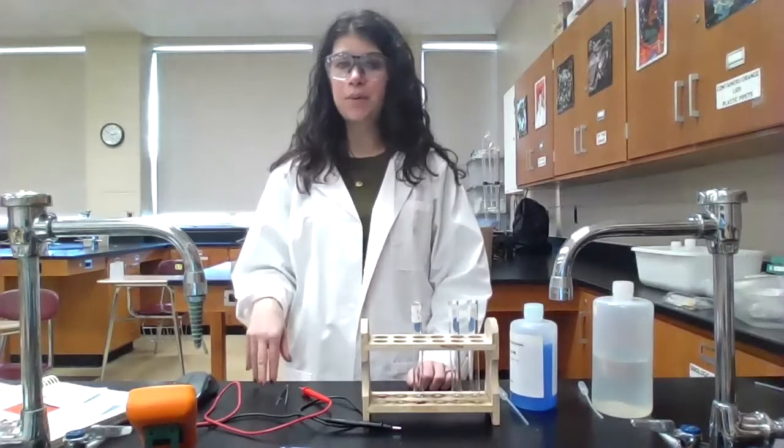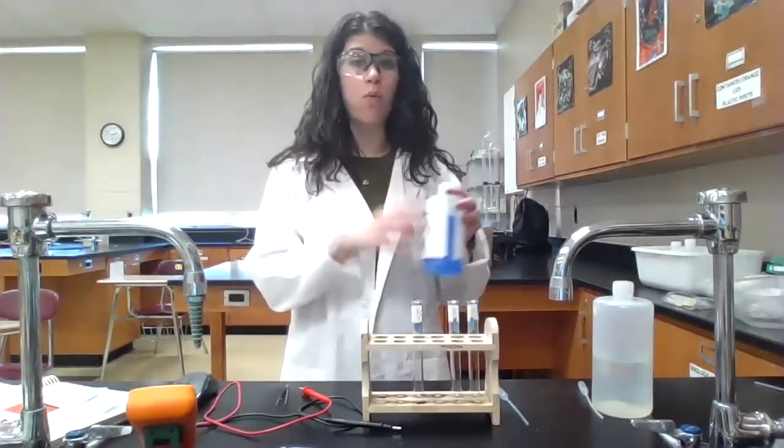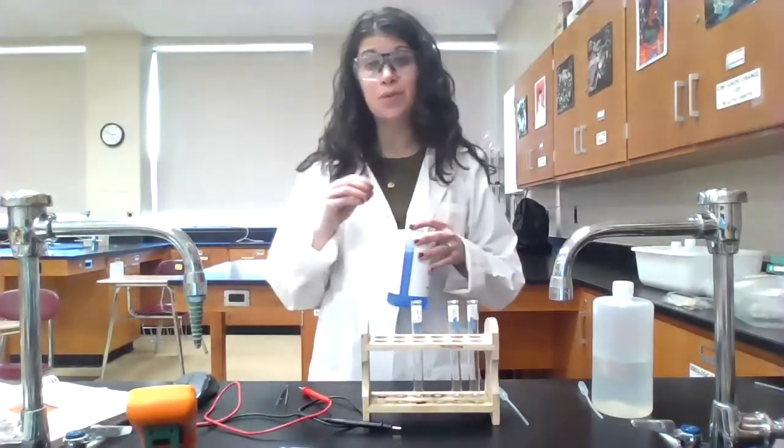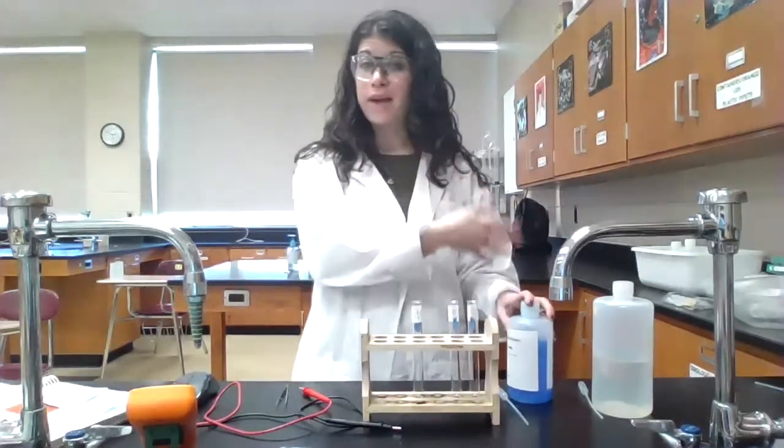Now, for the second part of the lab, what I want to do is make a non-standard cell. Our standard cells are when the concentrations of both components are 1 molar. But what I want to do here is take our 1 molar copper(II) nitrate and dilute it down all the way to 0.001 molar. And then I'm going to make an electrochemical cell with that diluted copper and our regular 1 molar zinc and see what the cell potential comes out to be and compare that to what the Nernst equation would predict the cell potential to come out to be.